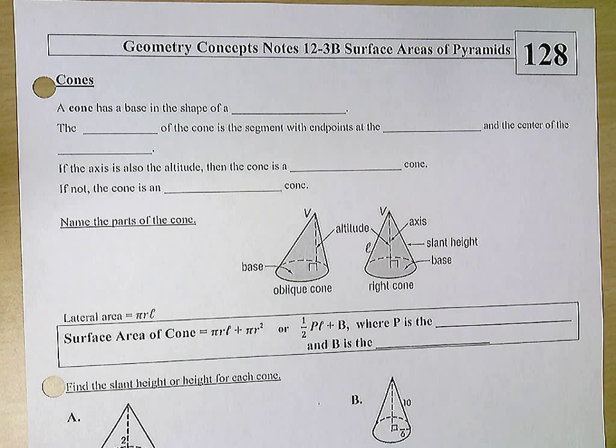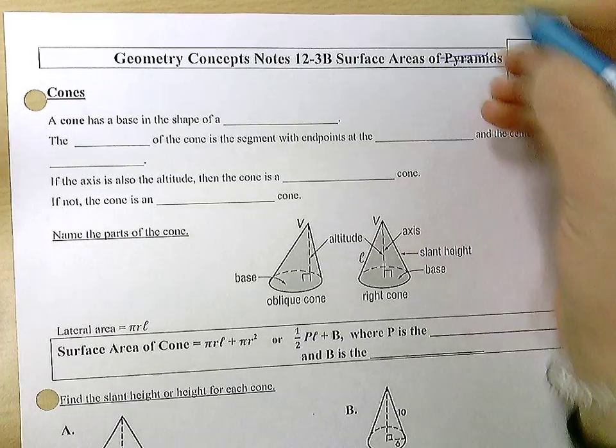So today we're going to go over the surface area of cones. That's supposed to say cones, not pyramids. I forgot to change it, sorry. Cones. On the very top, it's supposed to say cones. No, this one right here. Oh.